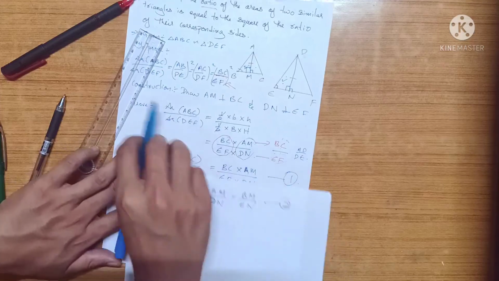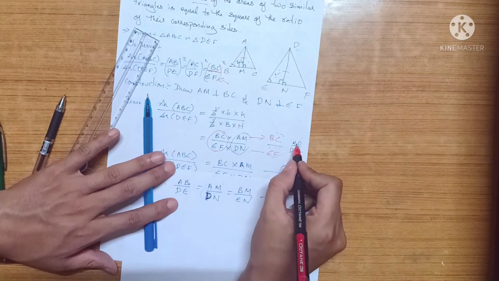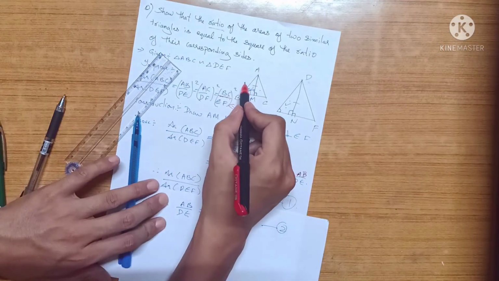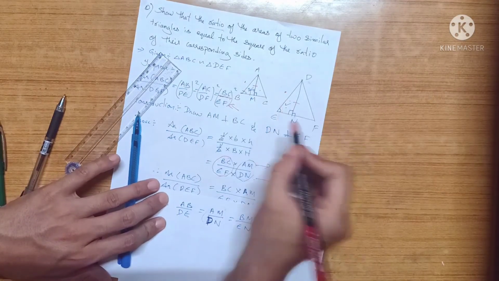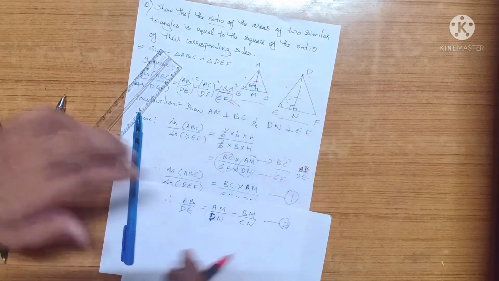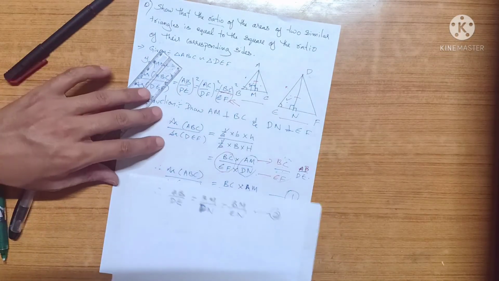So where is AB, DE, and where is BC, EF? AB is this one, DE is this one, BC is the long one, EF is the long one. But aren't they in the same ratio? Because these two triangles are similar, right?